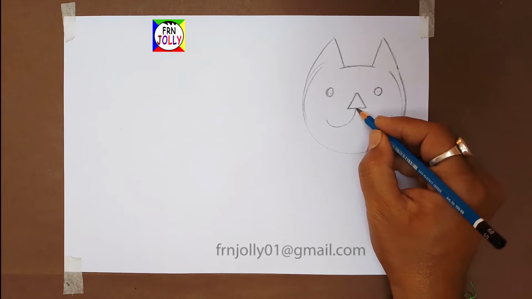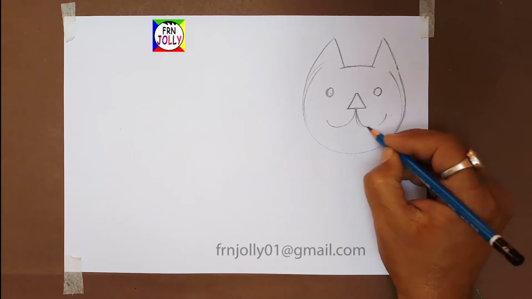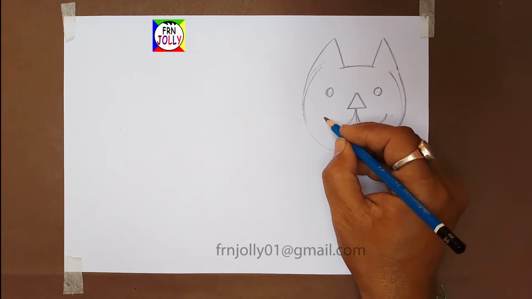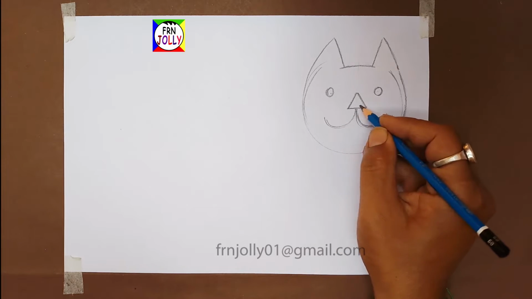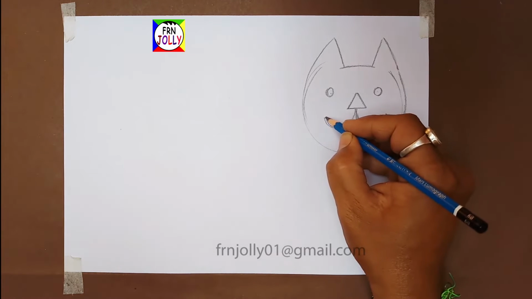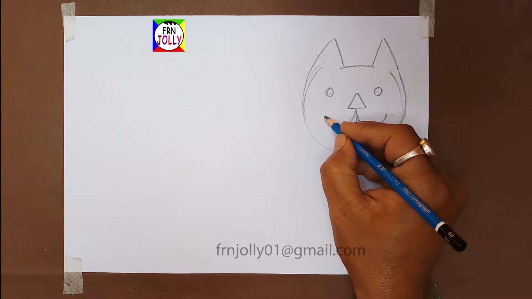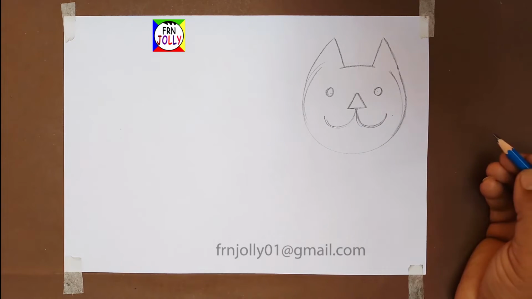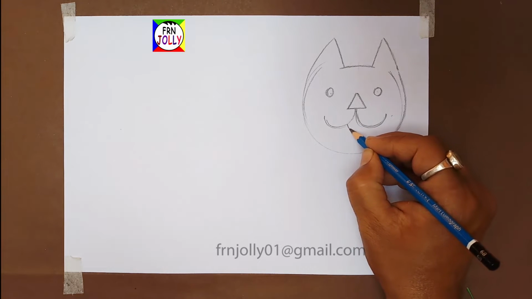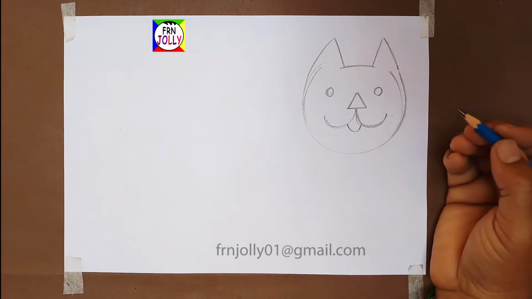Make a curved shape for the mouth of the cat, just below the triangle of the nose. And complete the mouth shape with another small curve between these two curves.